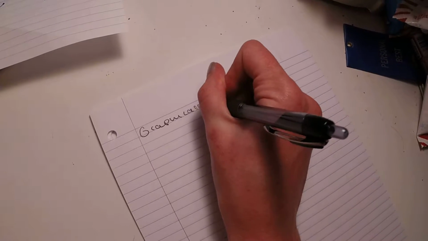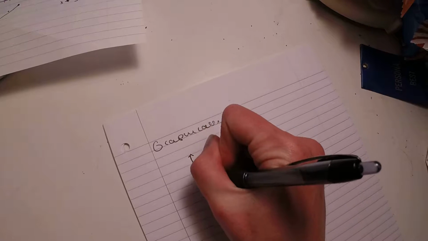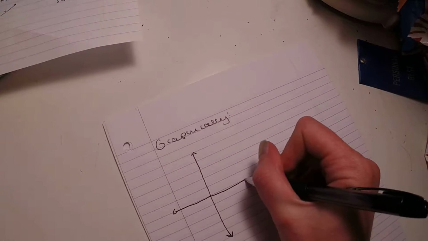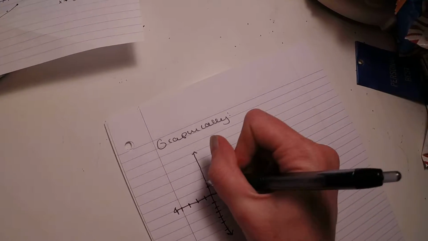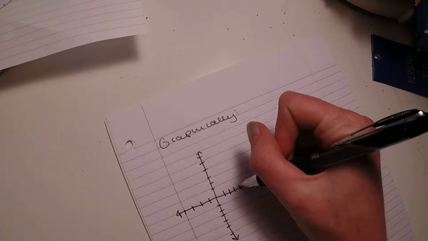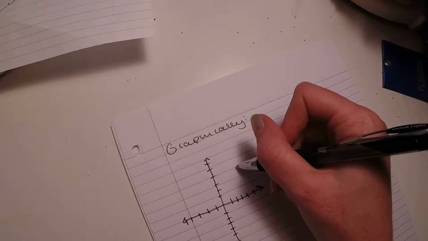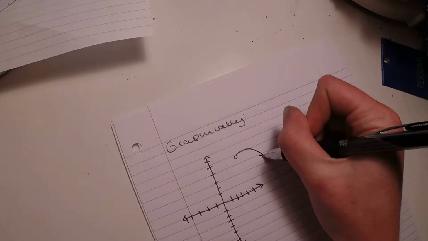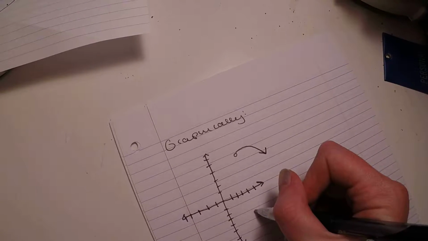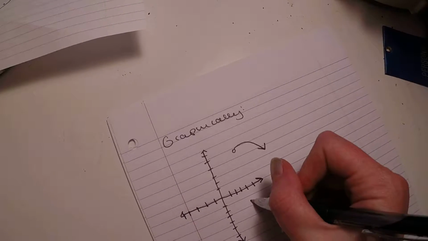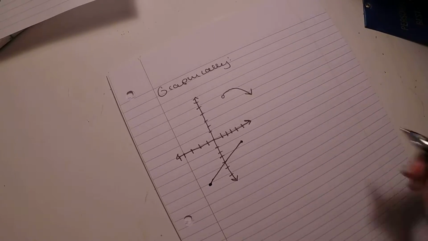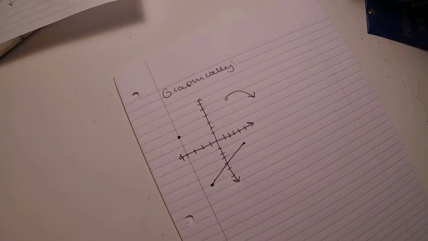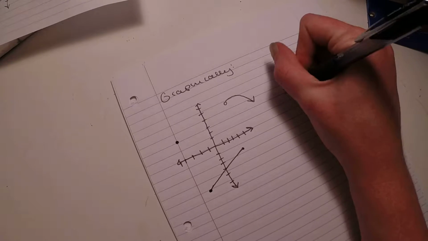Okay, and now for graphically, alright, let's say that's our graph, and we're trying to find the limit as x approaches 2 from both sides.